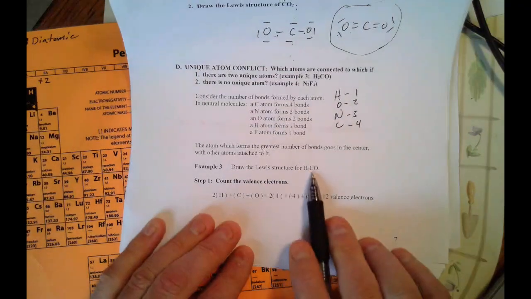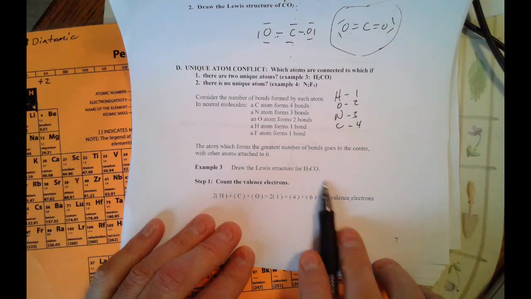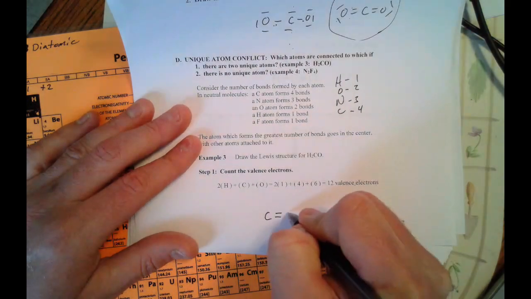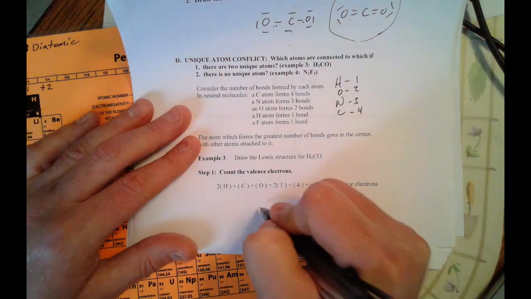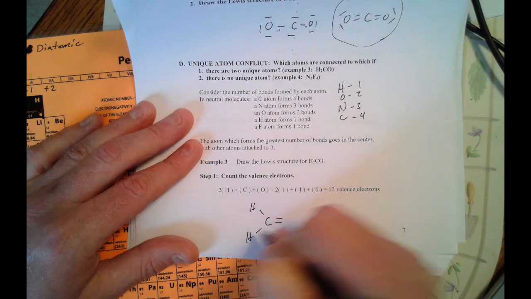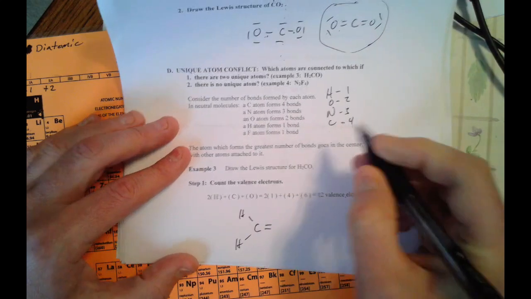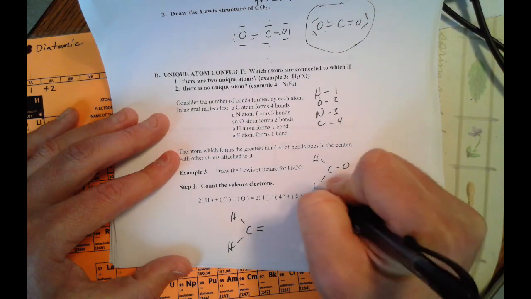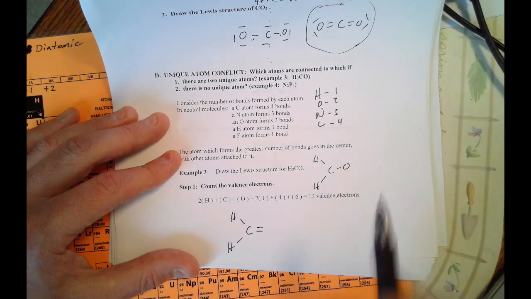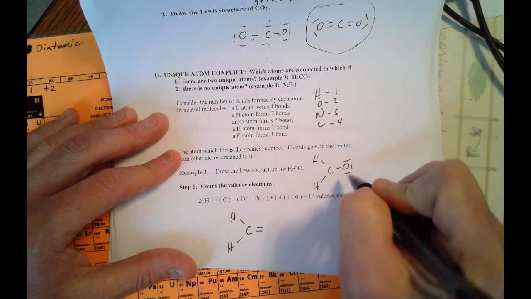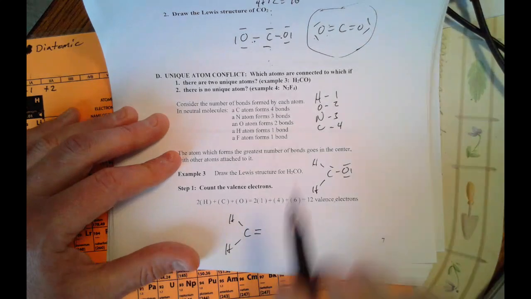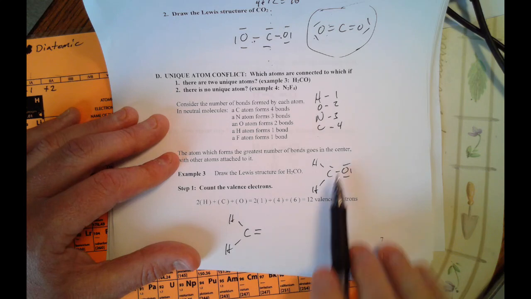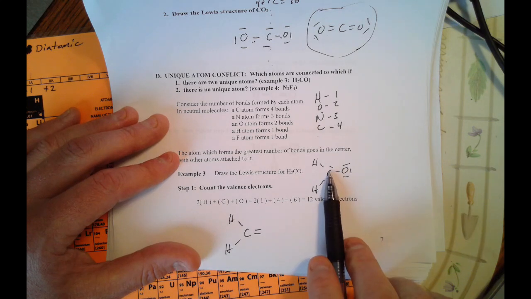So if we count the valence electrons for H2CO, we get 12 valence electrons. So we're going to put carbon in the middle. Carbon in the middle. We get 2, 4, 6, 8, 10, 12, 14. Too many. So the only thing we can do if we have 14 and we only need 12 is we need to make a double bond.